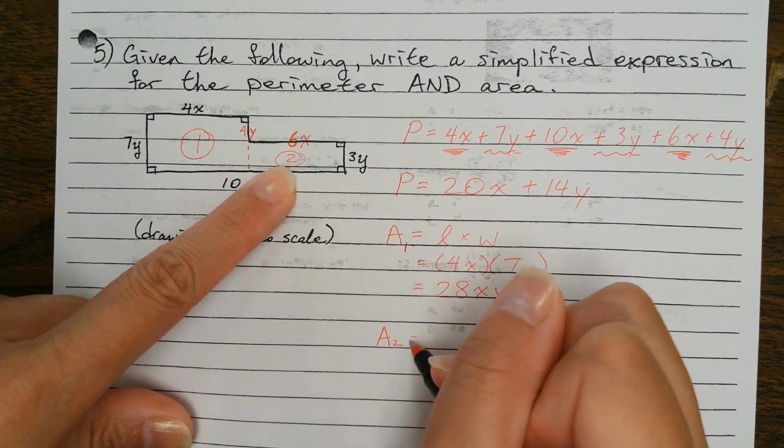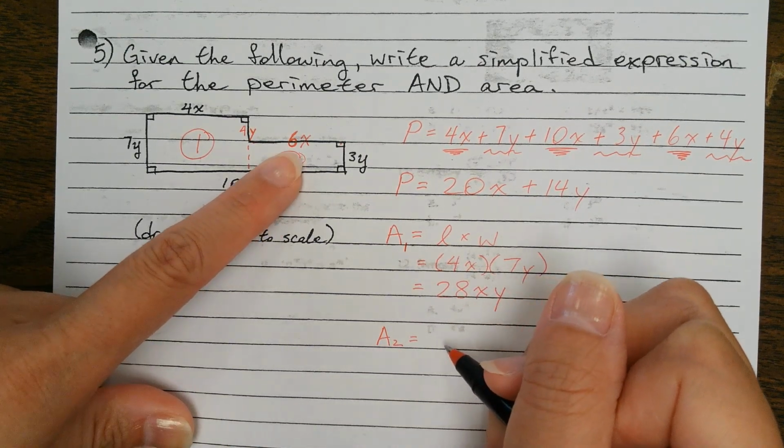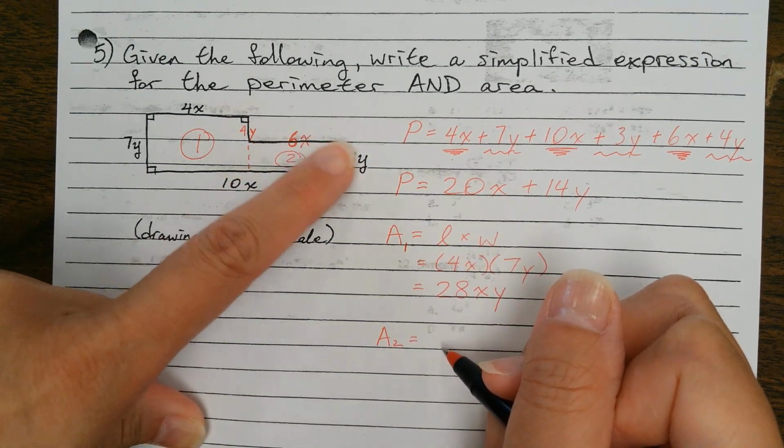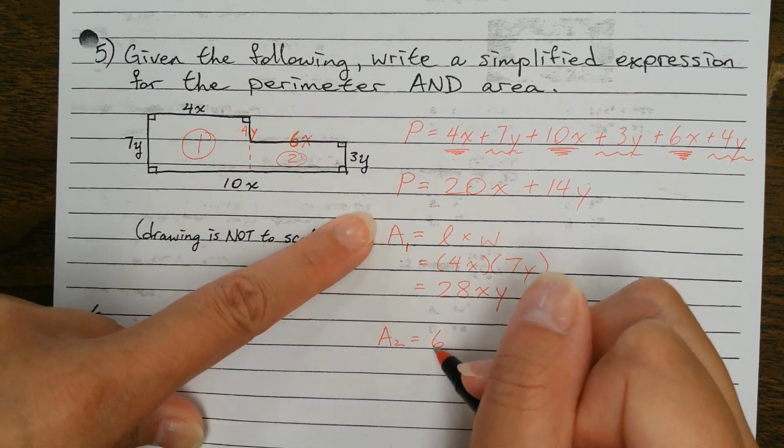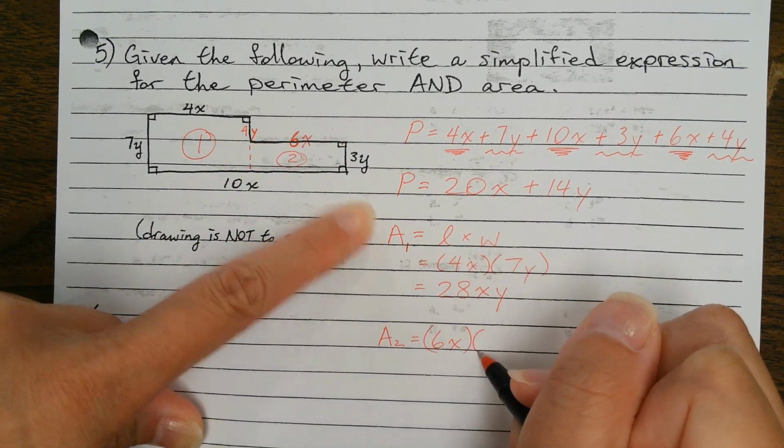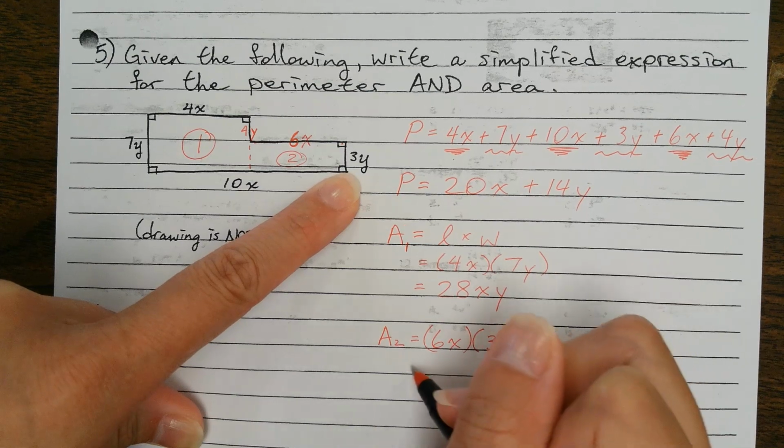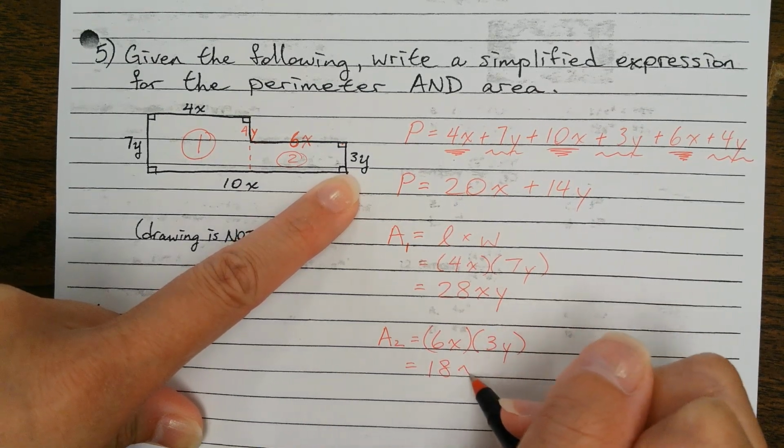Okay. What about the second area? The second one right here? 6x times 3x. So those are my length and width. So 6x times 3y, sorry. And that gives me 18xy.